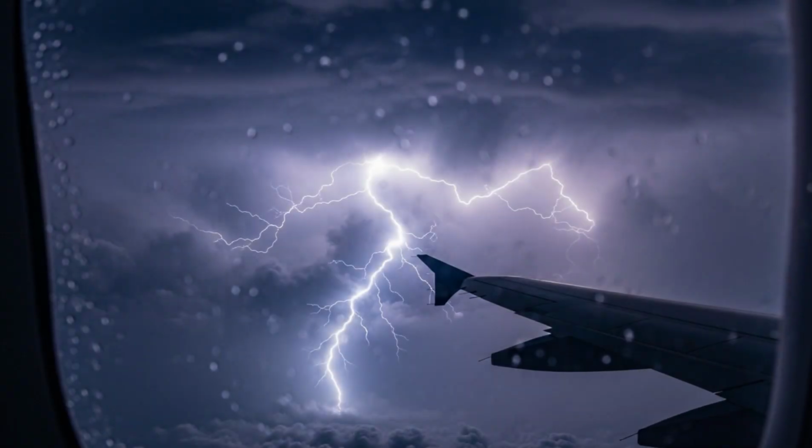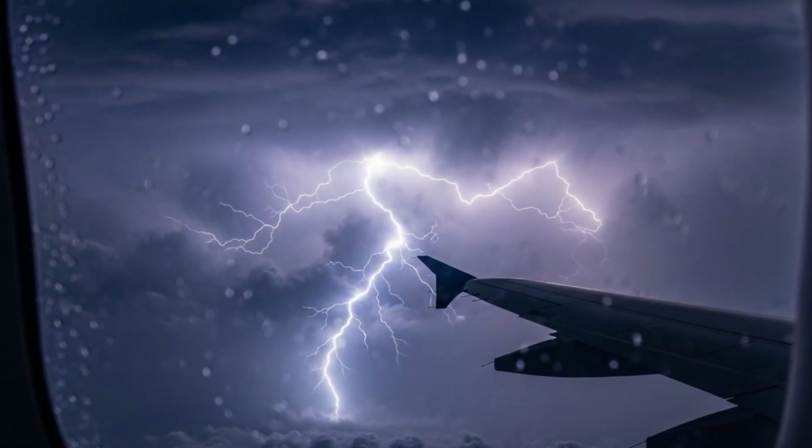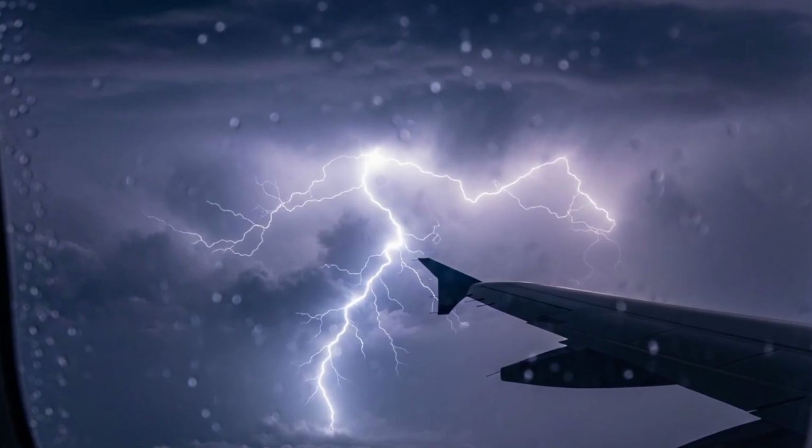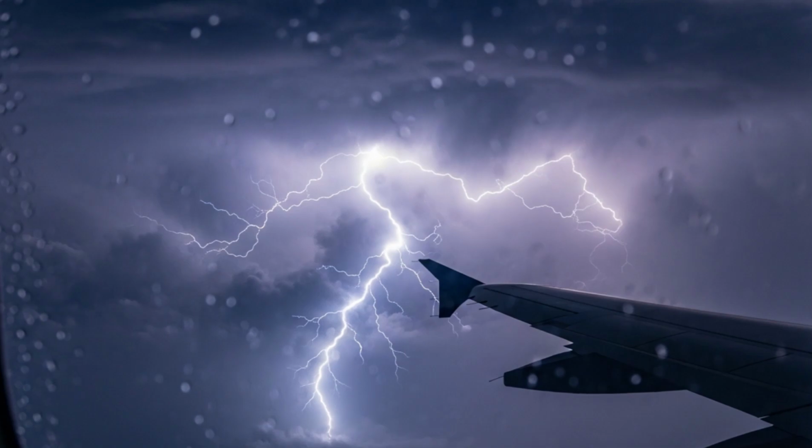As the aircraft crossed into storm systems over the mountains, turbulence increased. Lightning activity was visible through windows. The plane continued into dense cloud cover.